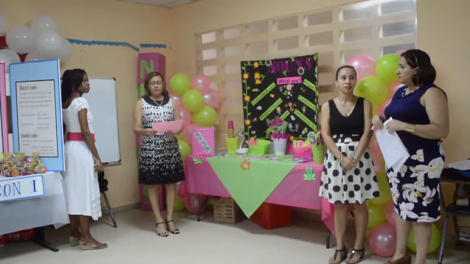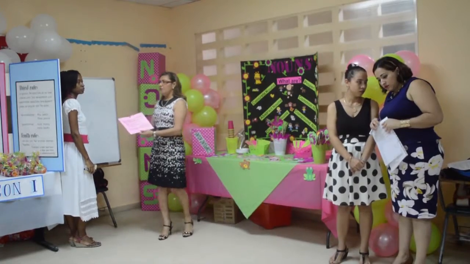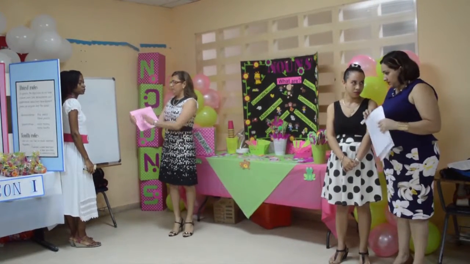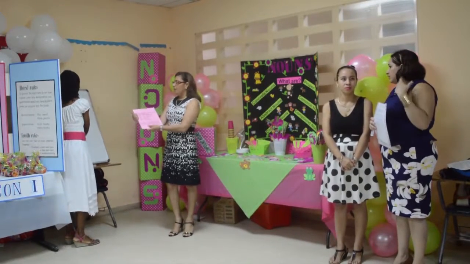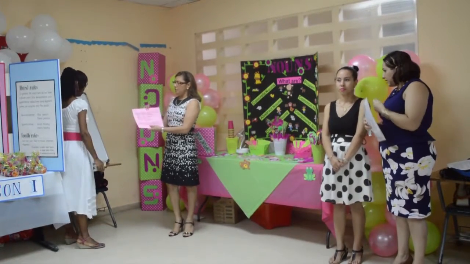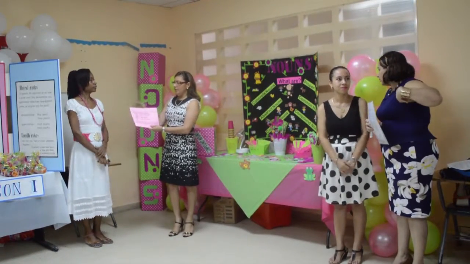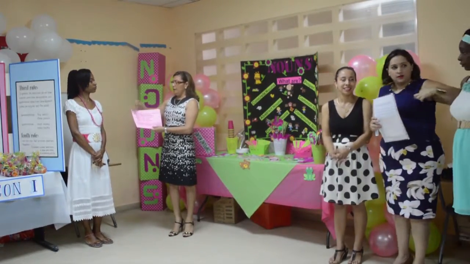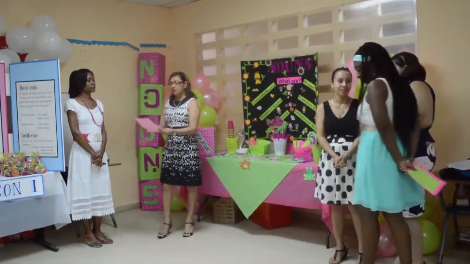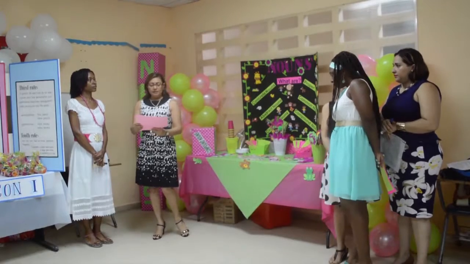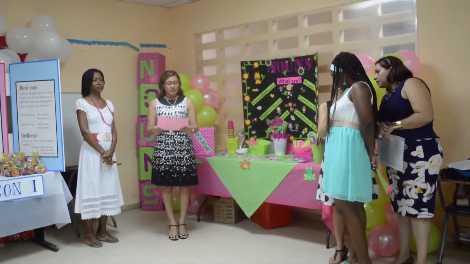Compound nouns can also be formed using the following combinations of words. For example, a noun plus a noun, a swimming pool. Preposition plus a noun, underground. A noun plus a verb, haircut. An adjective plus a verb, dry cleaning. The two words may be written in different ways.